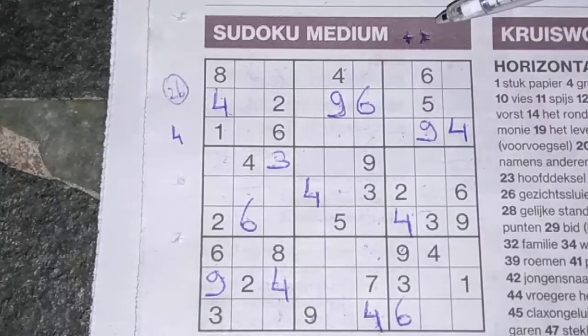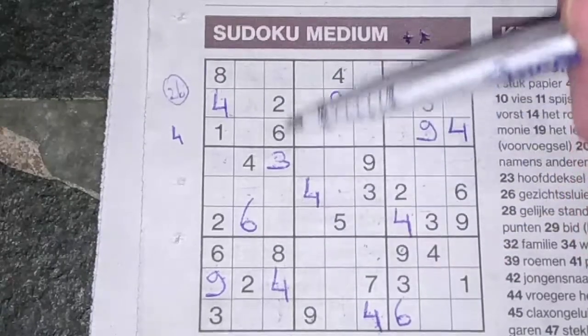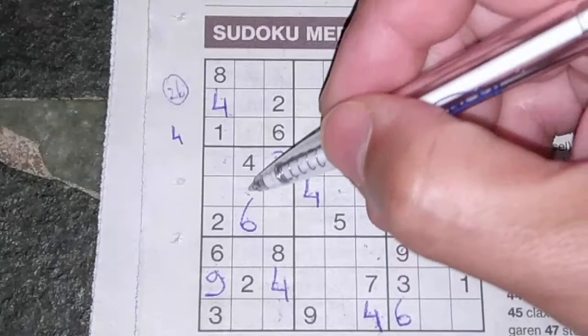How about the number 8? 8 in this column, 8 in the third column. So in the second column, the only place for the 8 should be there.